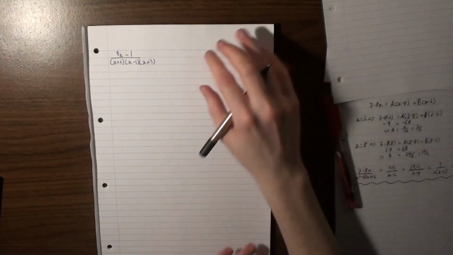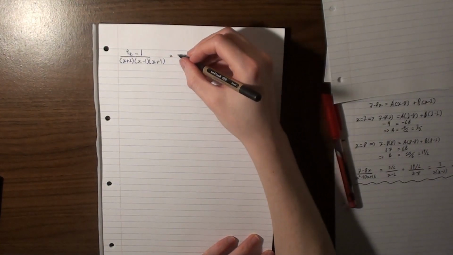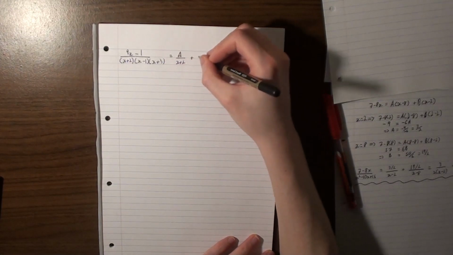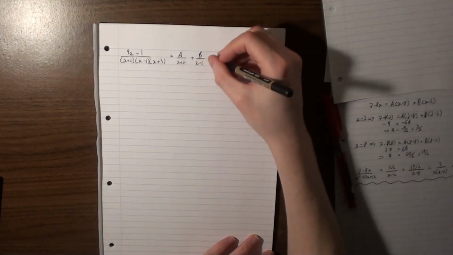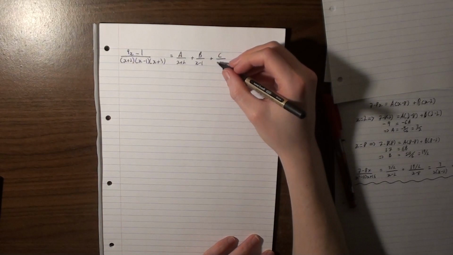So I've got this thing with three terms in its denominator, and all I'm going to do is say, well, that is equal to a over the first one plus b over the second one plus c over the bottom one.